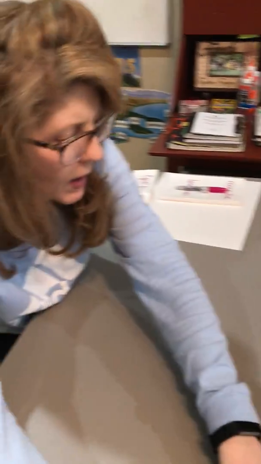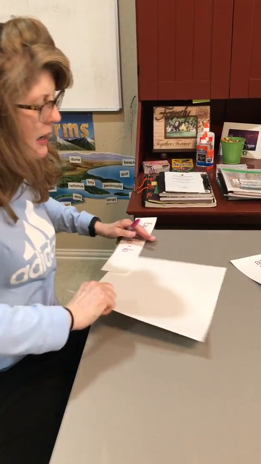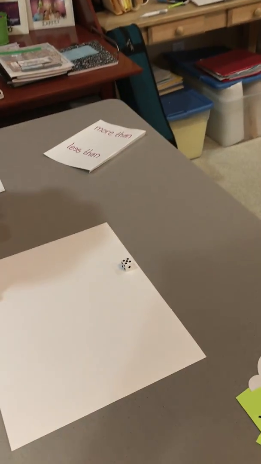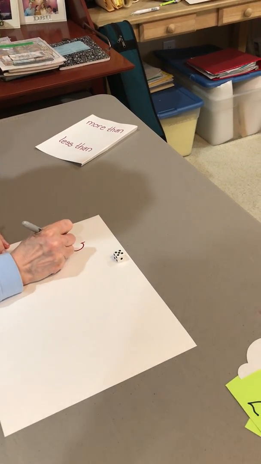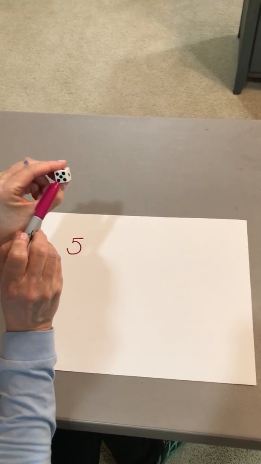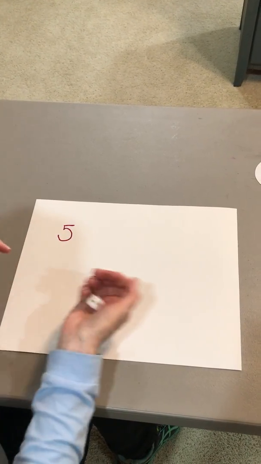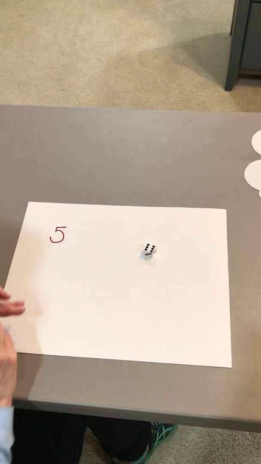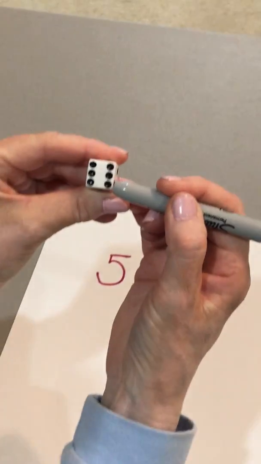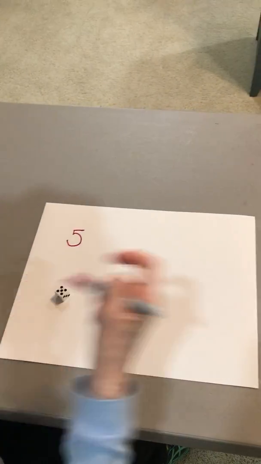Now we want to talk about another thing, and that would be addition. So let's just say I roll the dice right here and I get a 5. And we can count these dots. 1, 2, 3, 4, 5. Now, if I take my dice again and I roll it, and I get a 6. Let's count the dots. 1, 2, 3, 4, 5, 6. Well, over here, I can write the 6.